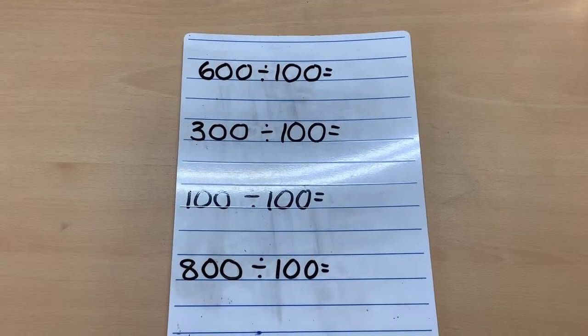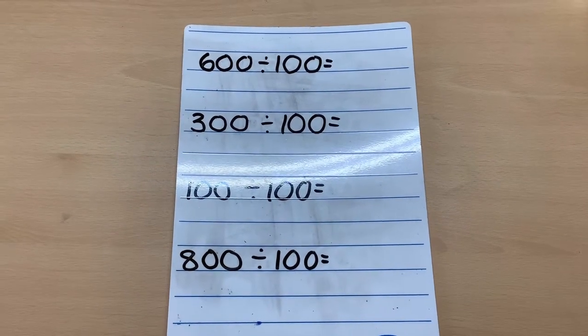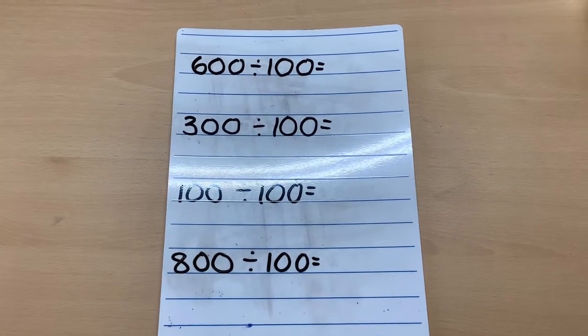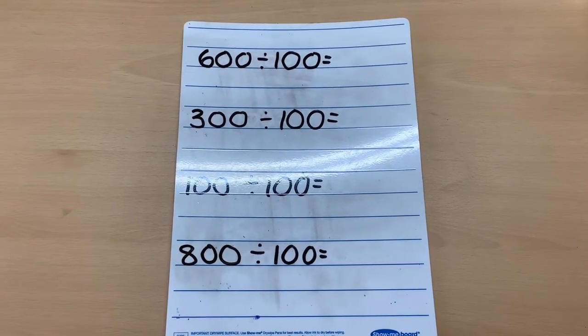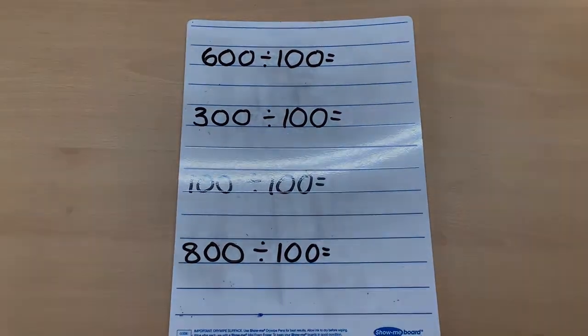In year 3, when we divide by 100, we only ever divide 100s numbers by 100 with 0 tens. This is because if we had numbers in the tens column, this would make a decimal number when we divide by 100, and we do not do this in year 3.